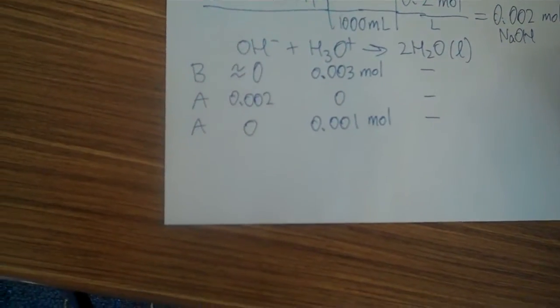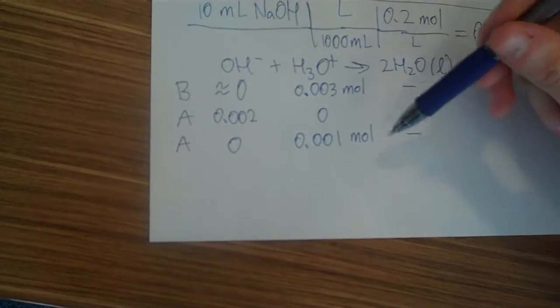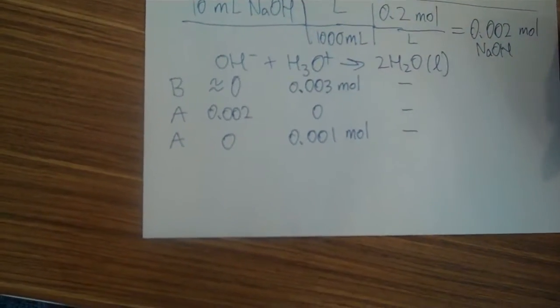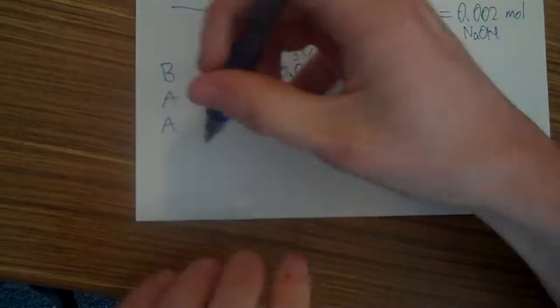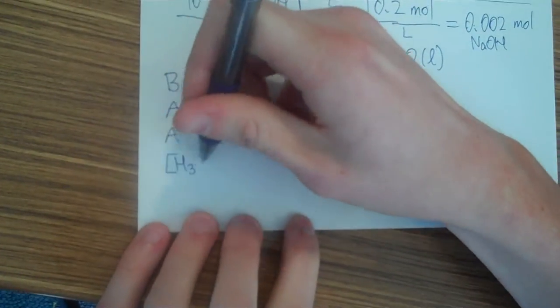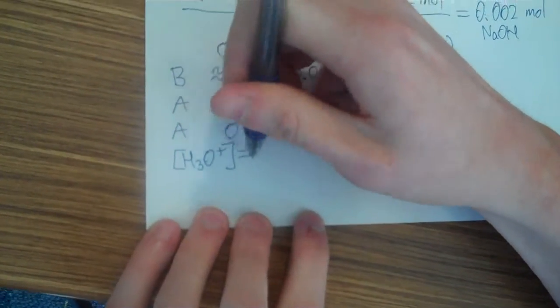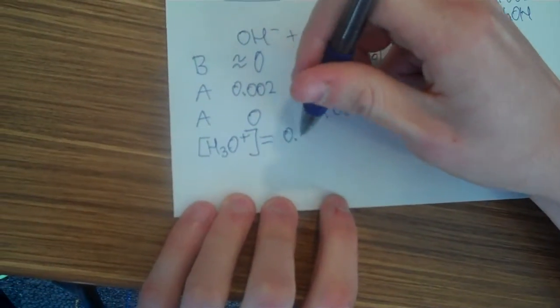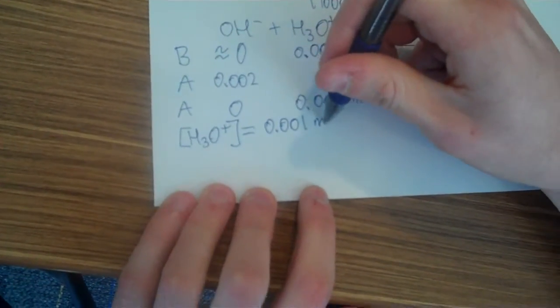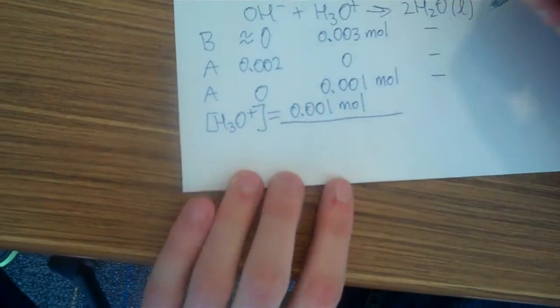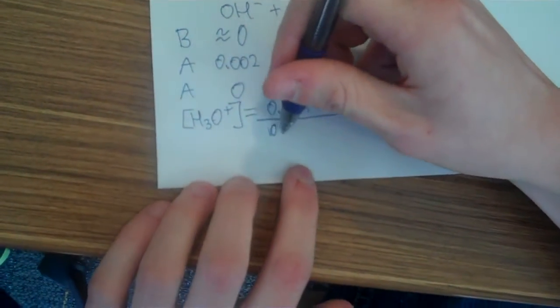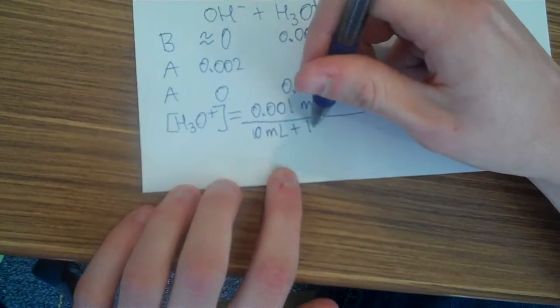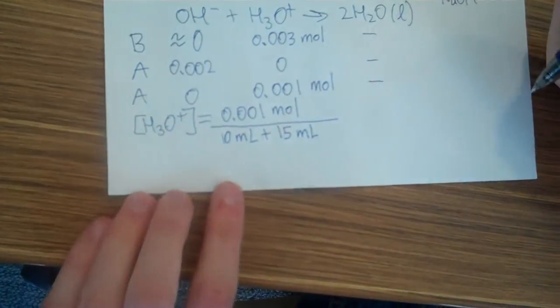So now we should find the concentration of H3O+. This is in moles, so now we need to put it into terms of molarity. So the concentration equals 0.001 moles divided by the total volume of the solution, which is the 10 milliliters that we added plus the original 15 milliliters.